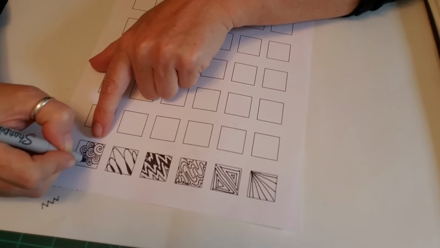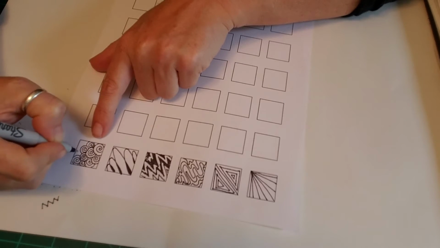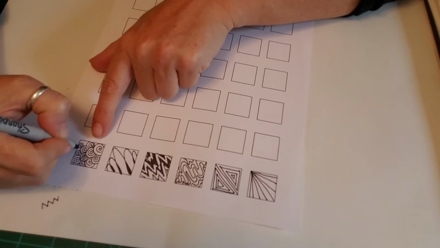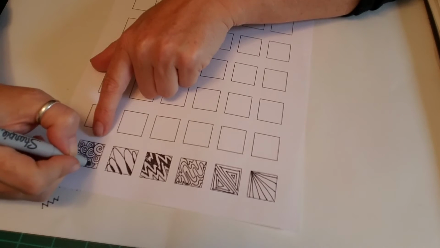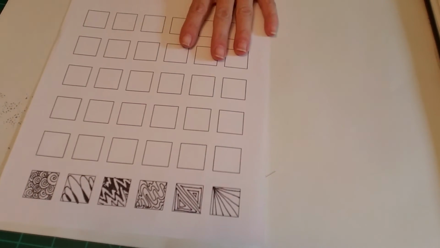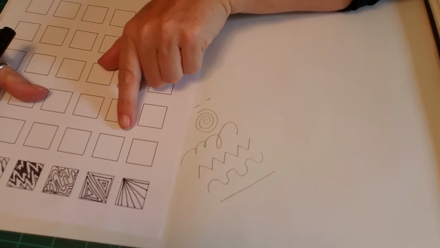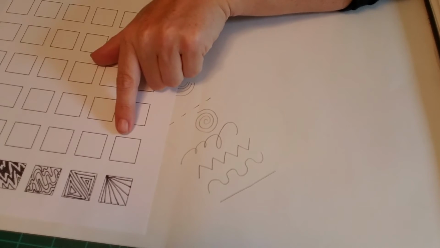Different sizes, fat, skinny, different spirals. Now I'm using a Sharpie. You can use a pencil, but I just think Sharpie's better because then you don't want to waste all your time trying to get it perfect. You can't be perfect. What else could we do?